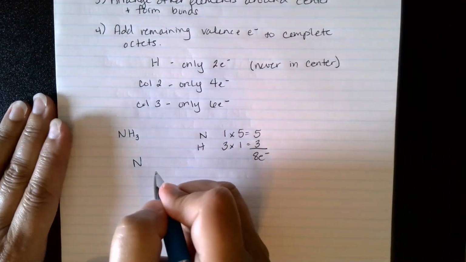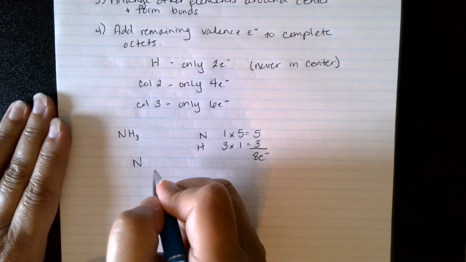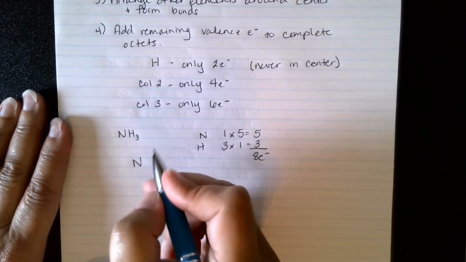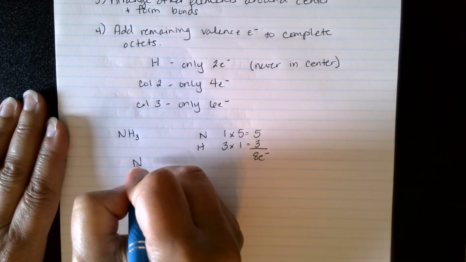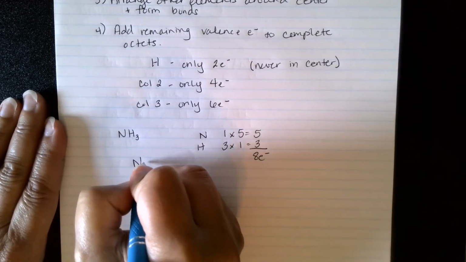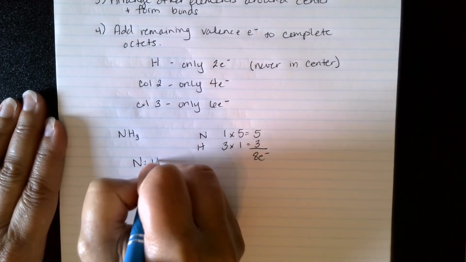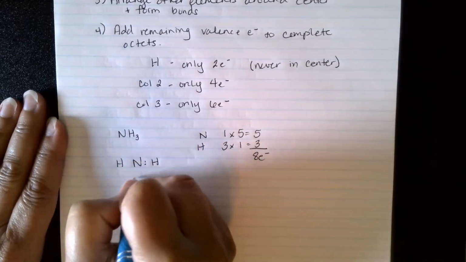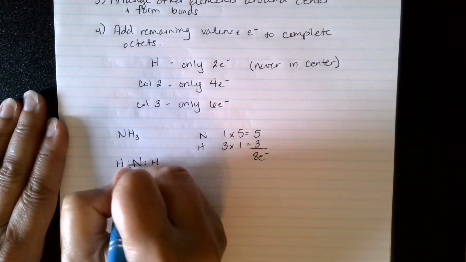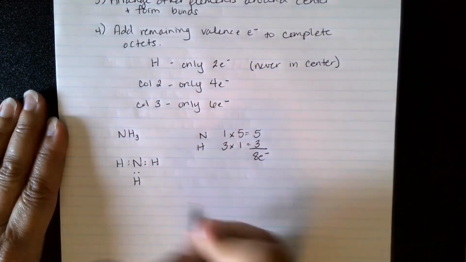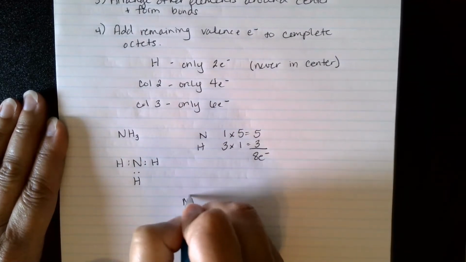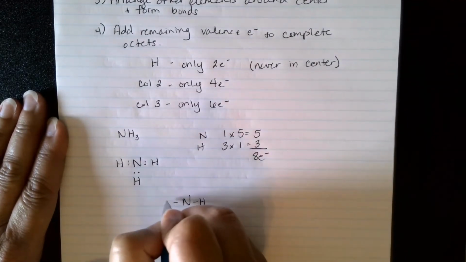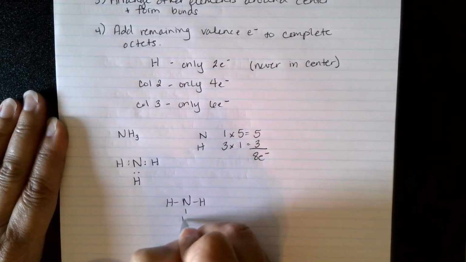Between N and H, N is going to be in the middle. Then we have the H's, 1 on each side. You can either do a pair of electrons, or it's perfectly acceptable to do bonds, because a pair of electrons is a bond.